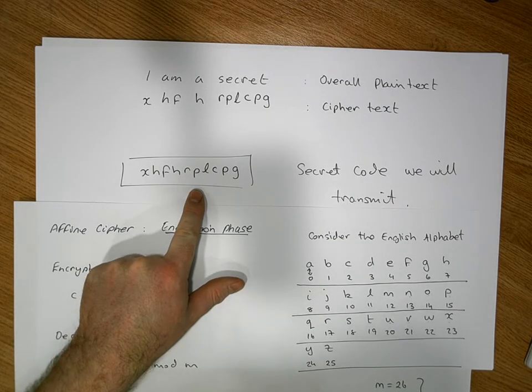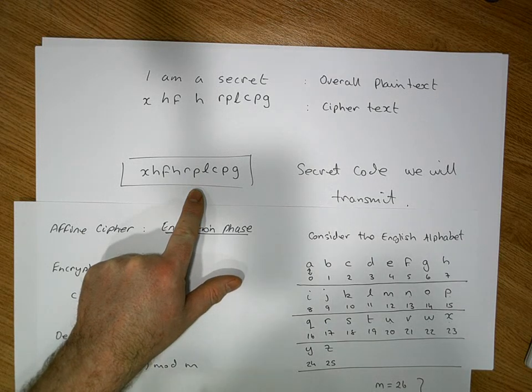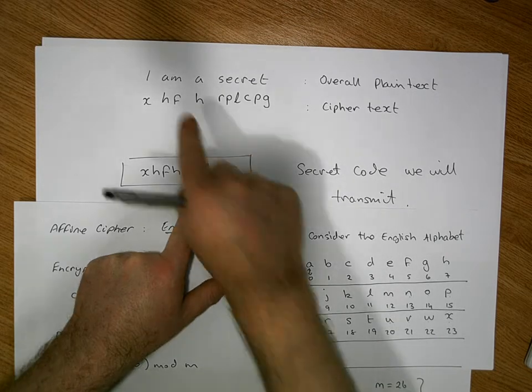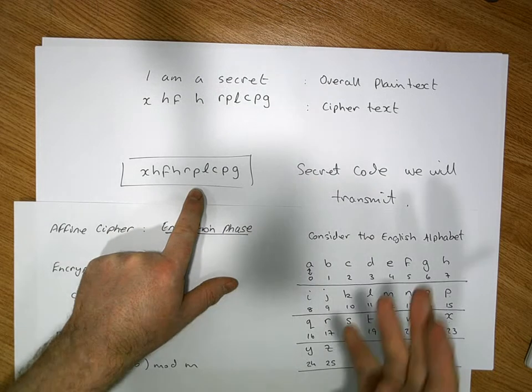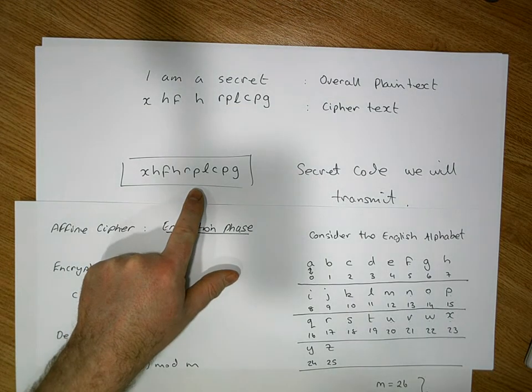Okay, guys, I hope this was helpful. I know it was quite a long video, 28 minutes walking through that. We would automate this particular process. You wouldn't be doing this by hand, but you can see we've encoded 1, 2, 3, 4, 5, 6, 7, 8, 9, 10 characters here. And walking through and talking through this particular process took probably about 28 minutes.